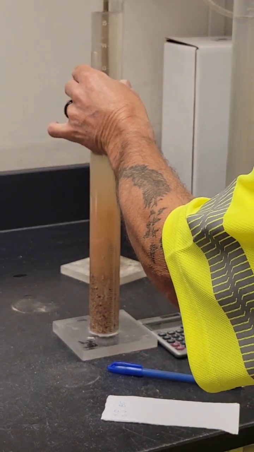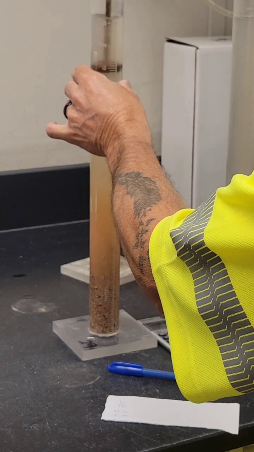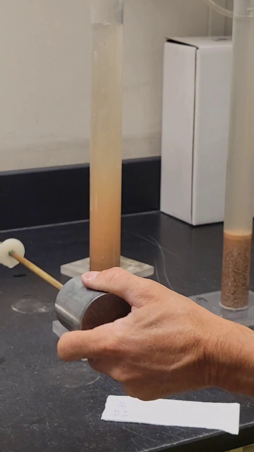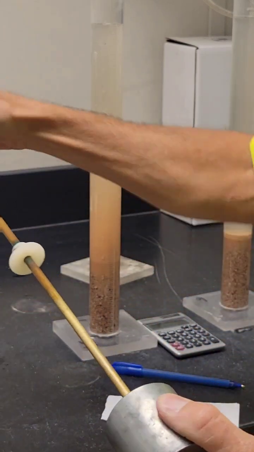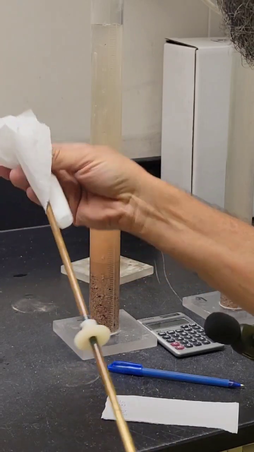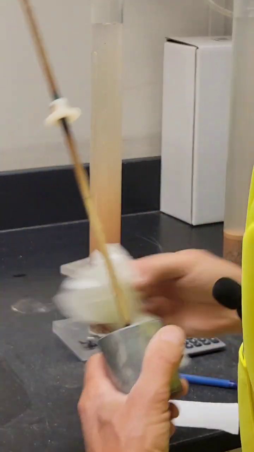So now we will remove this and get it ready to go into the next one. Just wipe it off to clean up our mess a little bit.